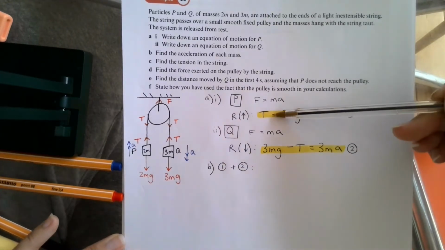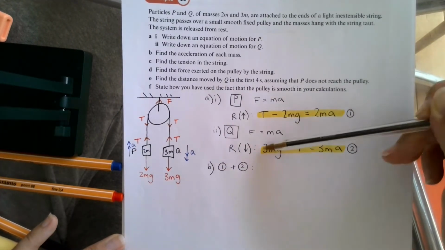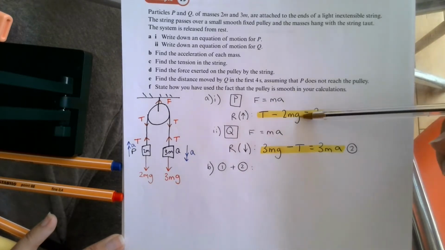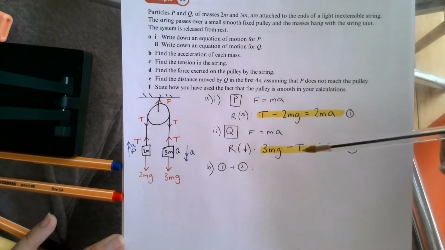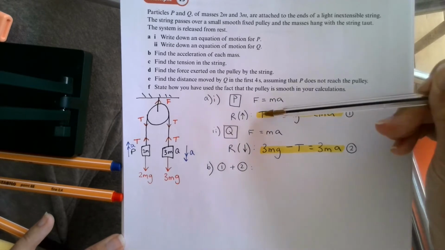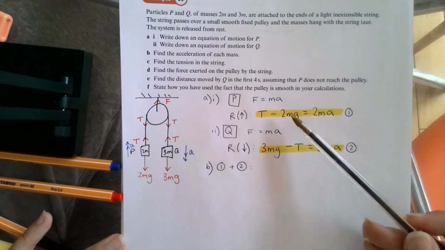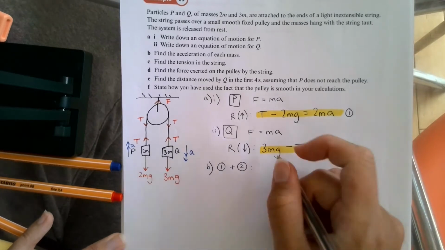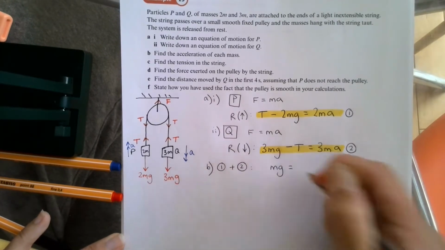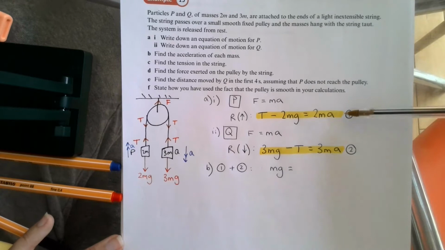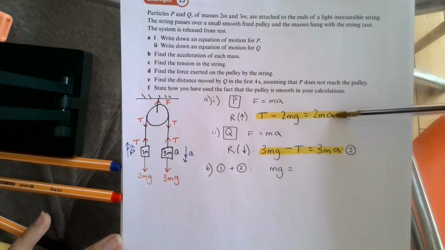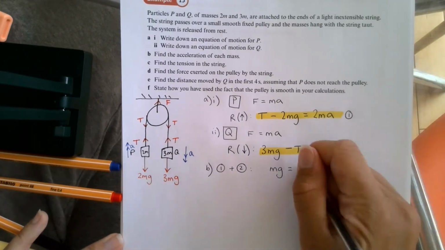If I add this left-hand side to this left-hand side, I've got T minus 2mg plus 3mg minus T. Well, straight away the T's are going to cancel each other out. Then I've got 3mg minus 2mg, so I'm just going to end up with 1mg on the left-hand side. If I add the right-hand side, it's a bit simpler. 2ma plus 3ma gives me 5ma.